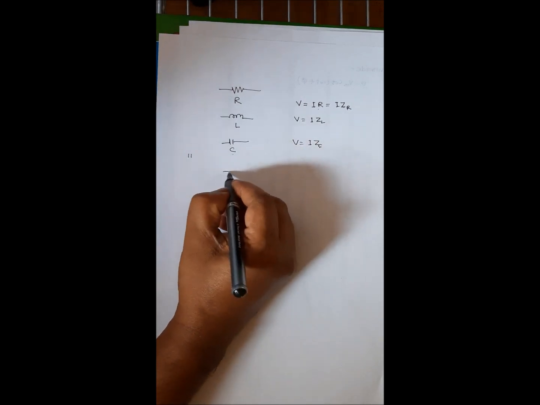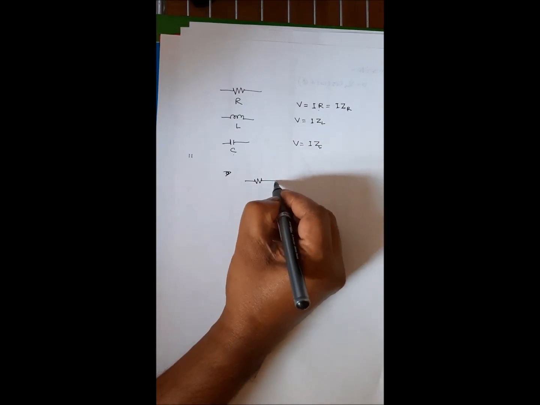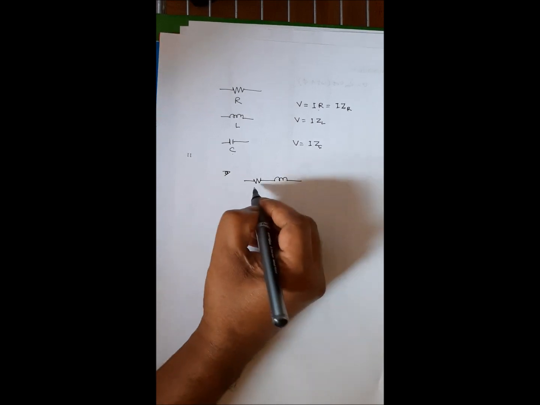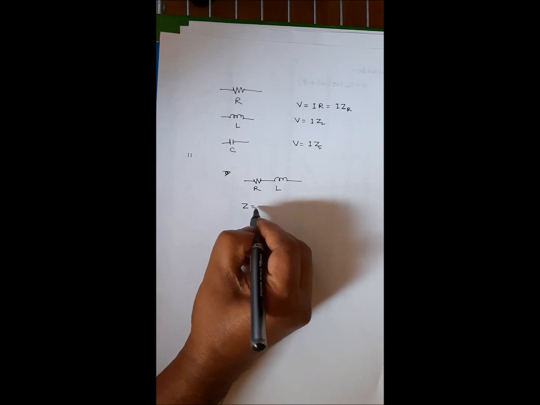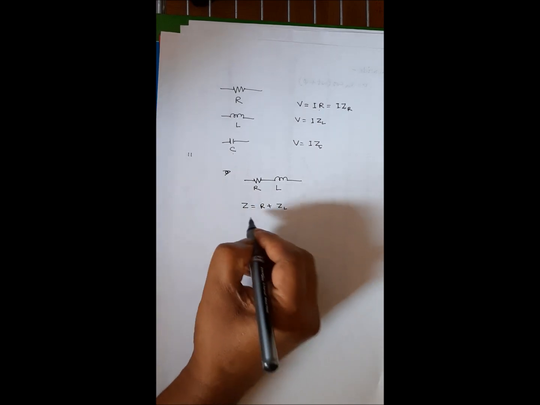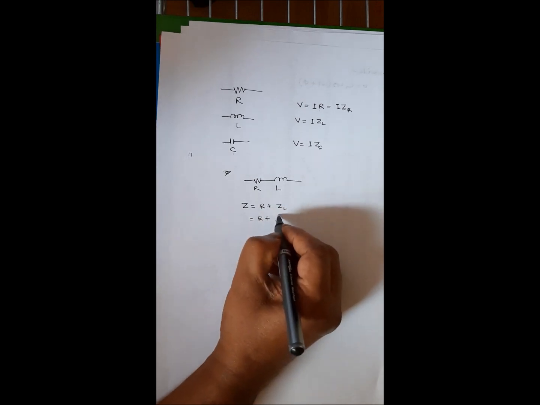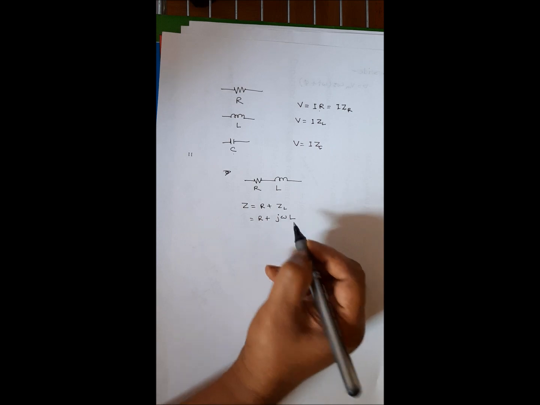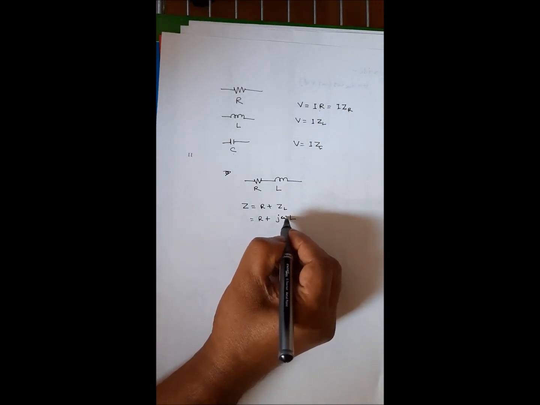So for example, if you have a circuit with R and L, then the Z of this circuit will be R plus ZL. ZL is J omega L, and omega is the frequency of the source signal.